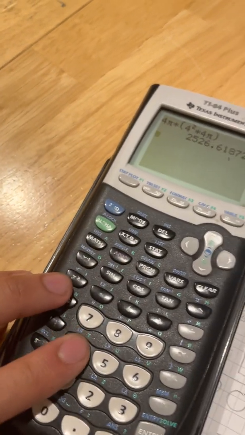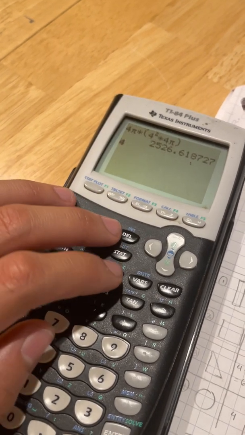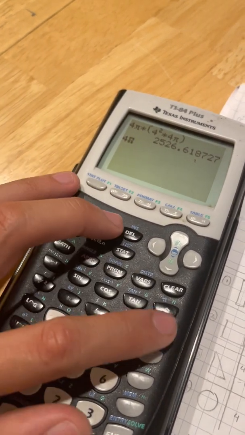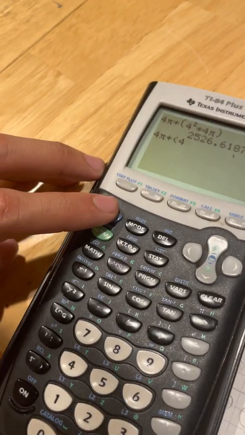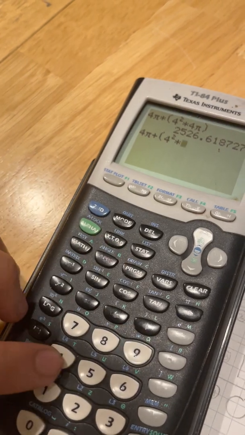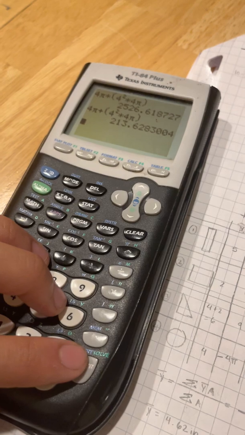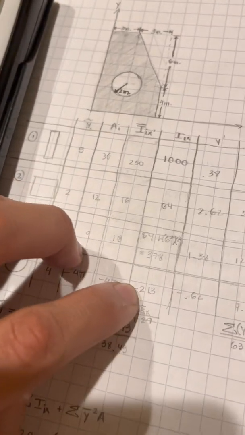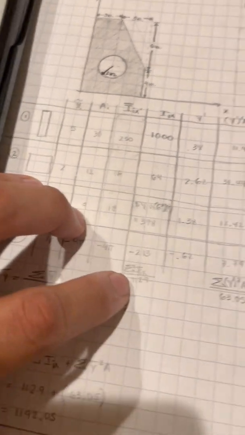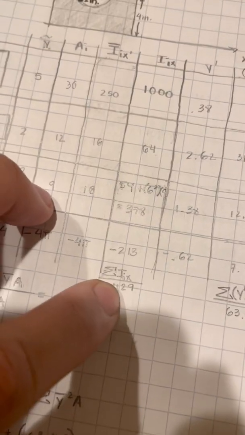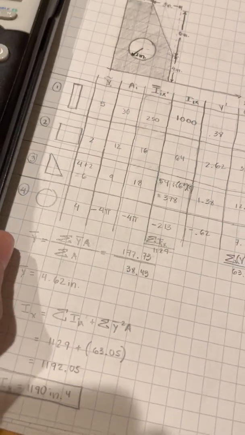Okay, so I just messed that up. 4 pi plus 4 squared times 4 pi, 213, okay? That's where you get the negative 213 from. You sum it all up with this as negative, okay? And you sum it all up and you get 1129, okay? So that's your total IX.